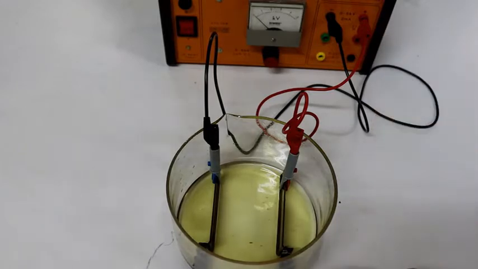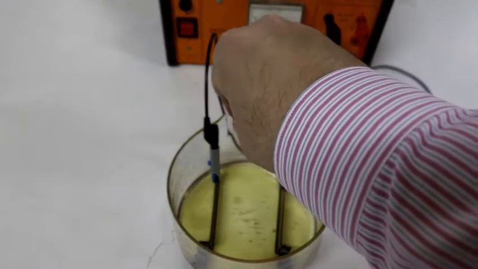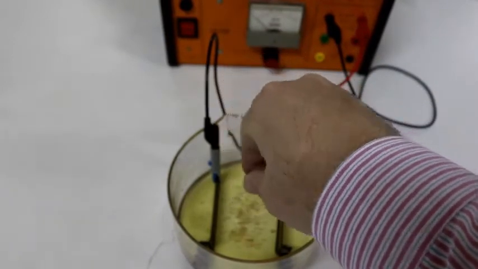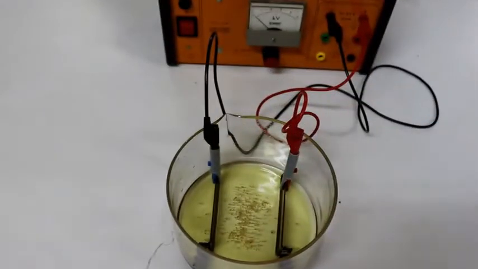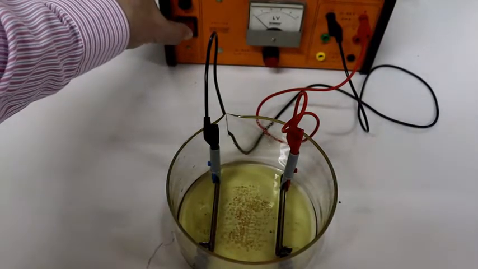The plates are connected to a DC generator of 5,000 volts. We're going to sprinkle some semolina grains between the two parallel plates. When turning the generator on, let's observe what happens.